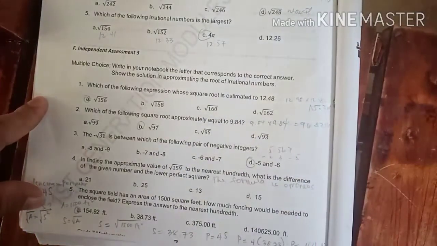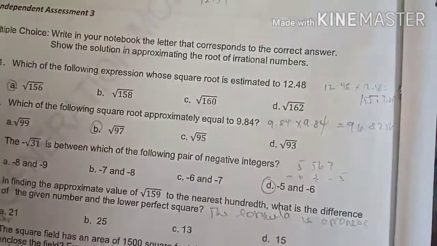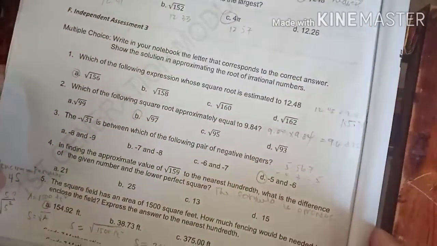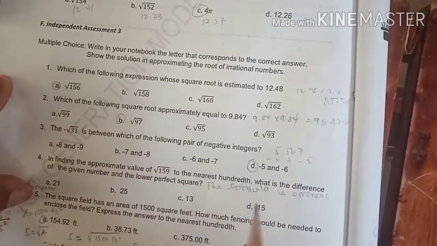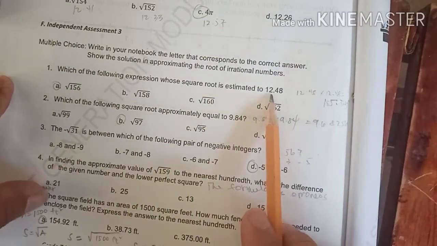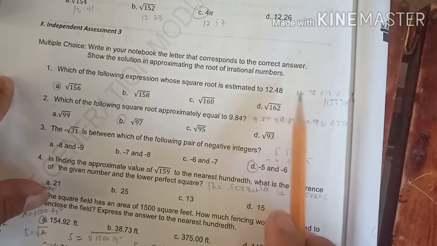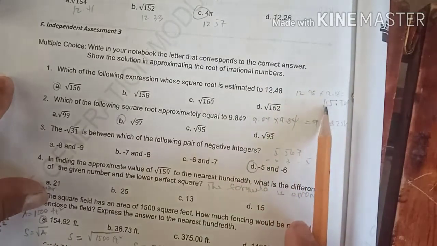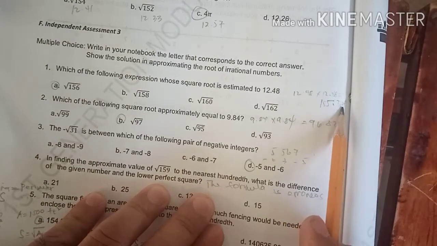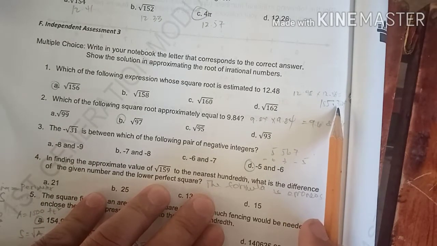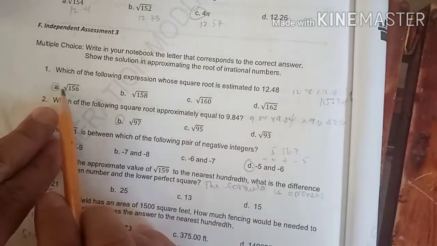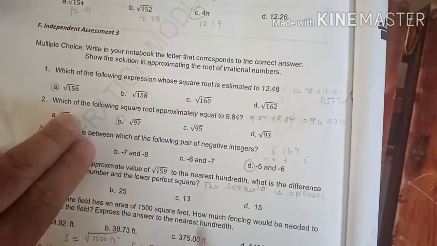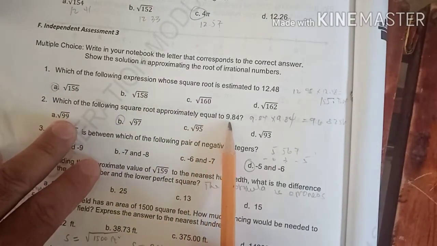Now, next, independent assessment 3. Okay, which of the following expressions has a square root estimated to be 12.48? So you will multiply 12.48 times 12.48, which is 155.7504. And the only choice which is near to it is letter A, square root of 156. Number 2, which of the following square roots is approximately equal to 9.84?